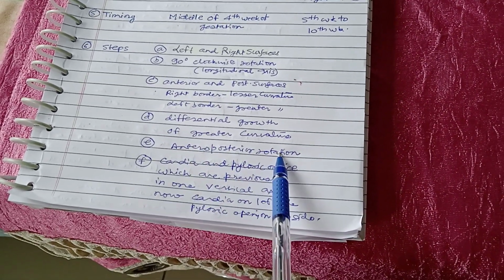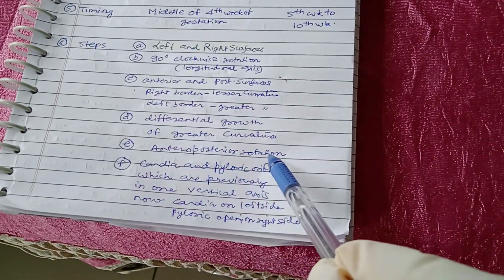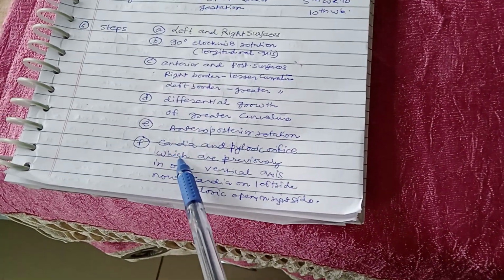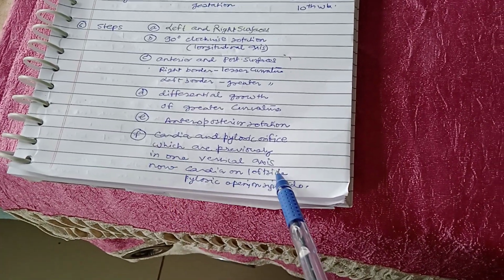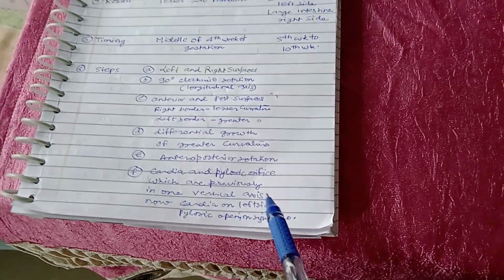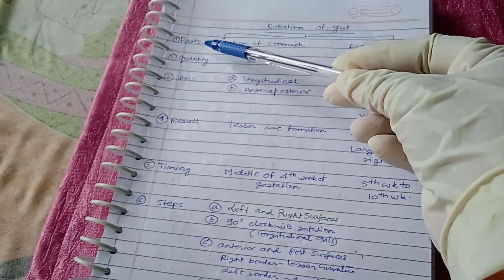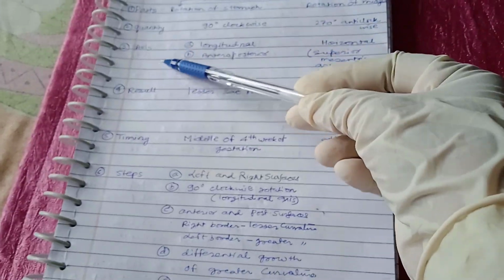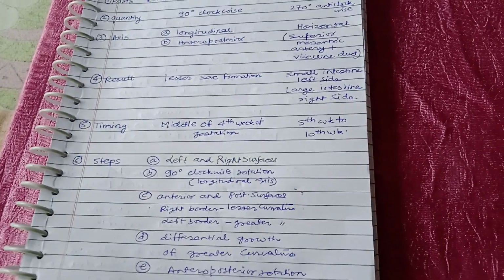Antero-posterior rotation. Okay, there is rotation on the antero-posterior axis. Then cardiac and pyloric orifice, which were previously in one vertical axis, now cardiac is on the left side and pyloric opening on the right side. This we have to write down under this subheading part. Quantity, axis, result, timing and steps.